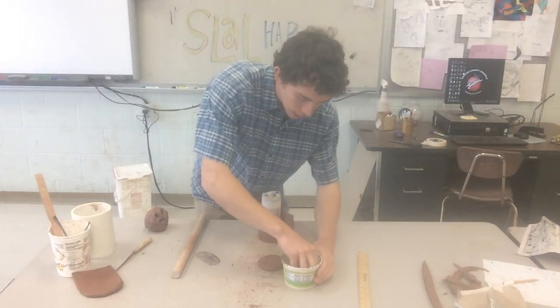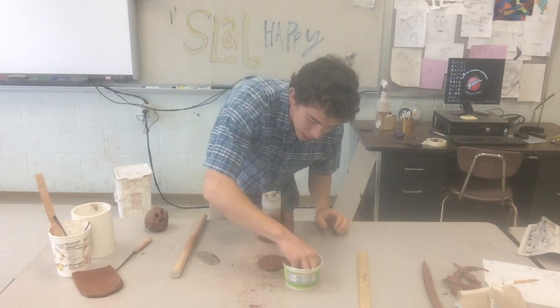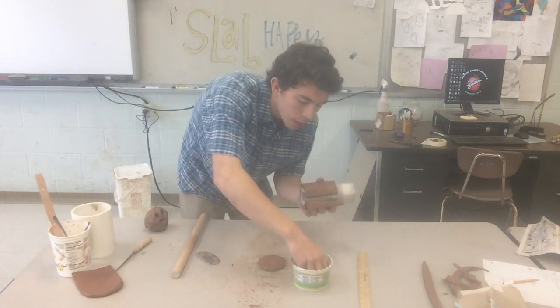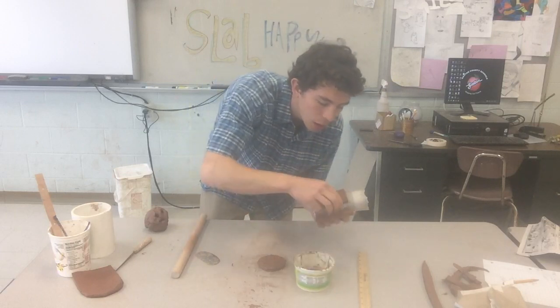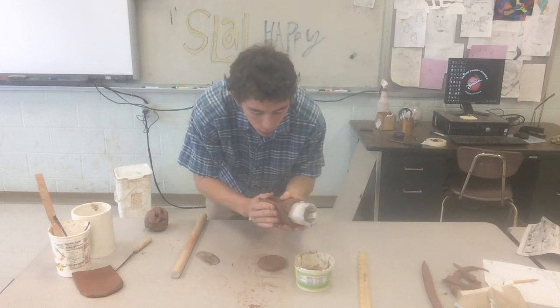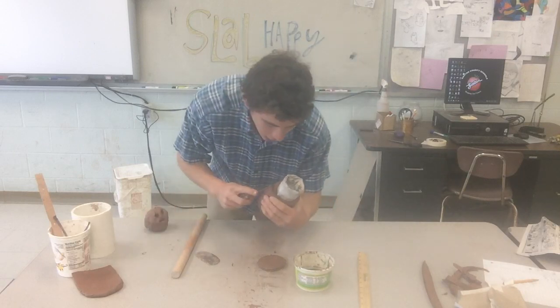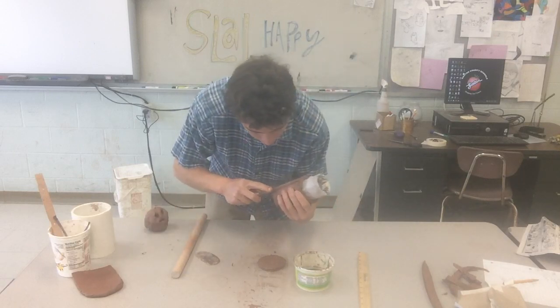Okay, so we've scored it. Now we're going to slip it, which is just adding the water to all of these areas that we scored. We're going to piece this together. I've got a little bit extra overlap here. I'm going to trim it off again.